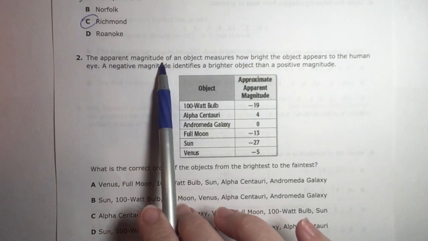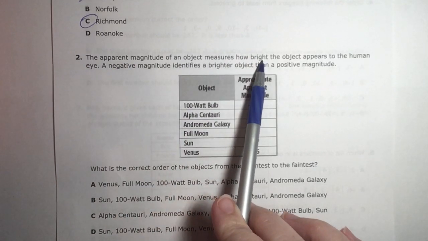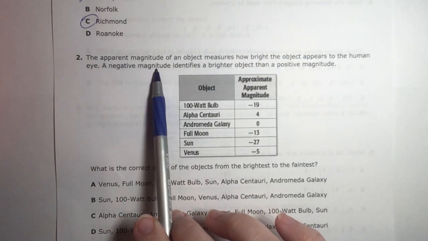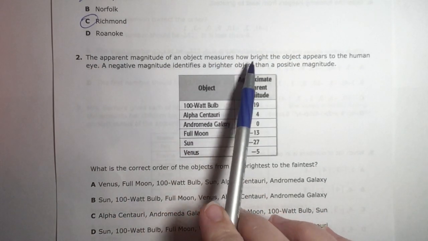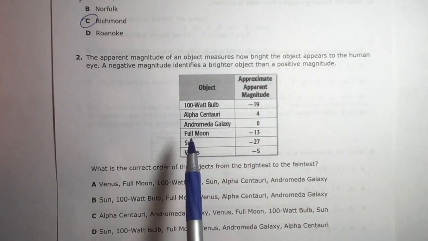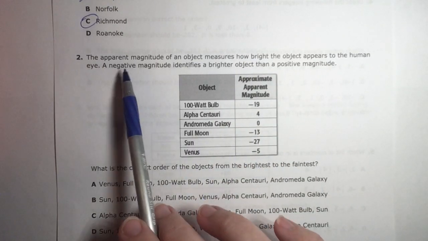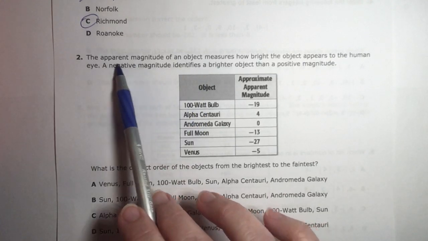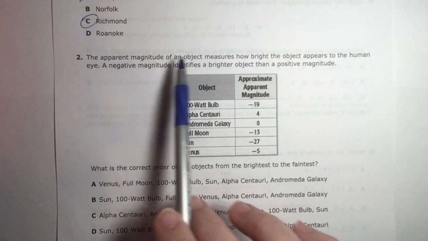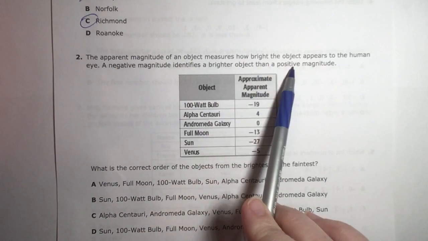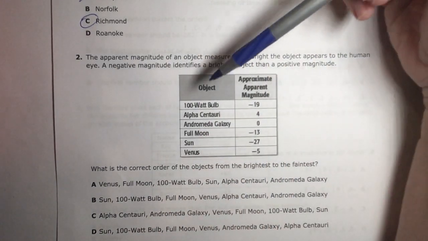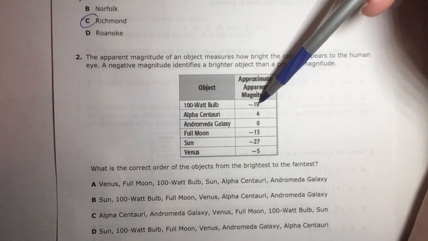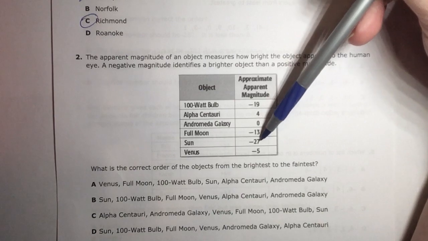All right, the apparent magnitude of an object measures how bright the object appears to the human eye. A negative magnitude identifies a brighter object than a positive magnitude. So I don't really know what magnitude means, but I know negative identifies brighter than positive. So we've got different objects here, with the approximate apparent magnitude. I've got some negatives, a positive, a 0, and some more negatives.